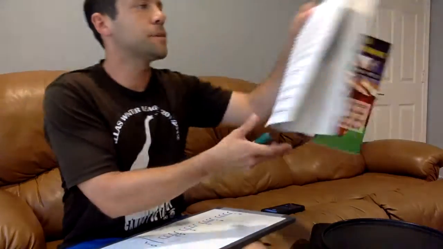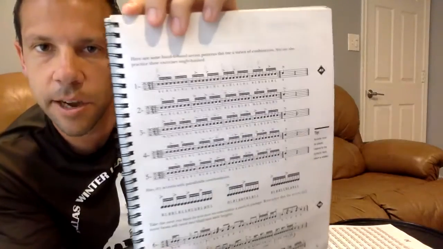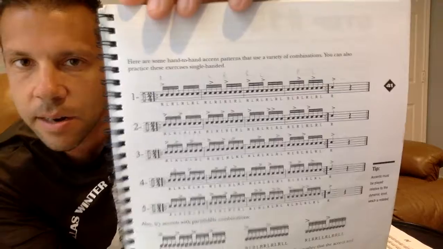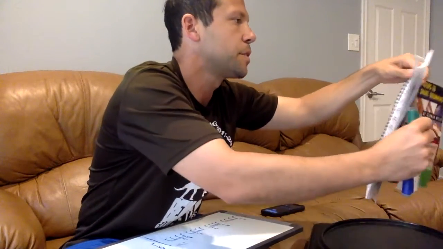I demonstrate that on page 43 for you to be able to see right here. See how I wrote line 1 with the stickings above each right there. Okay, I'm going to play line 1 for us right here for a moment. Okay, if you can follow along, I'll give you a count off right here. You may play this on your pad with what I'm doing.